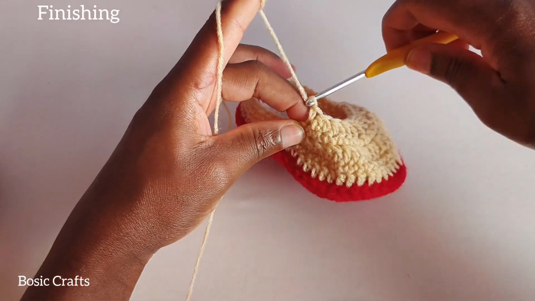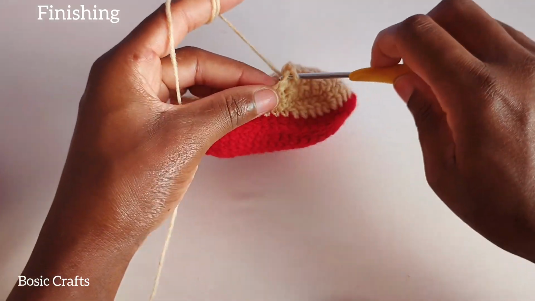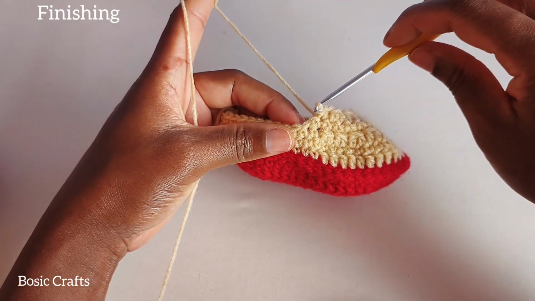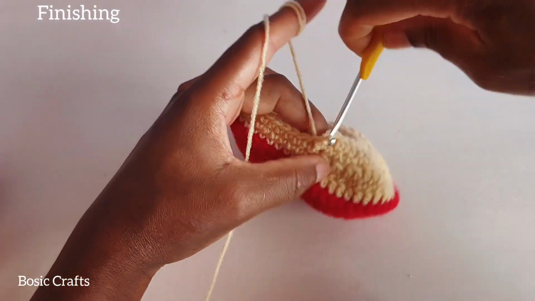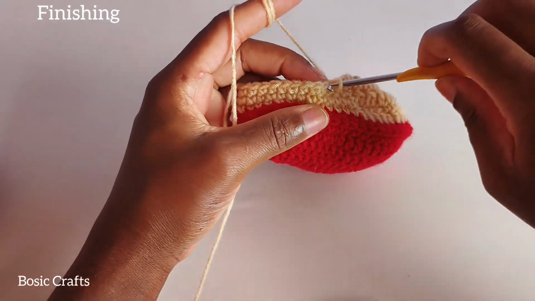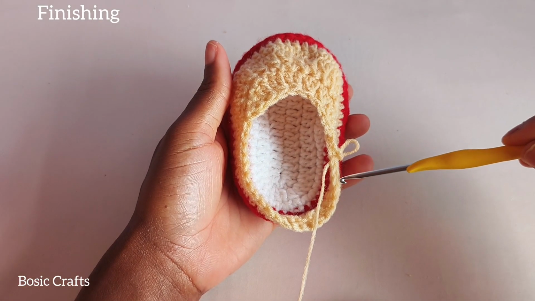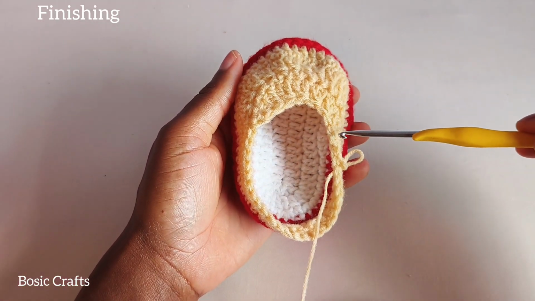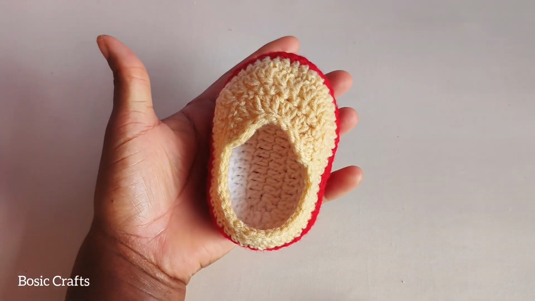Then I will chain 1, make 1 slip stitch in the same stitch where I made a single crochet. Make 1 slip stitch in the next stitch. And continue making 1 slip stitch into every stitch across until you get back to the beginning point. You cut and weave in the loose end.